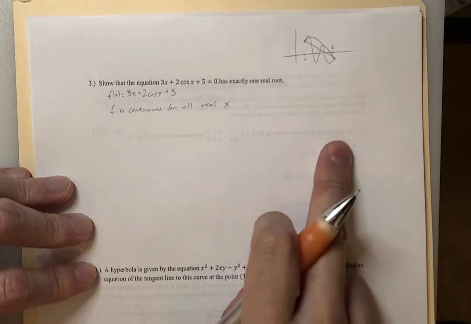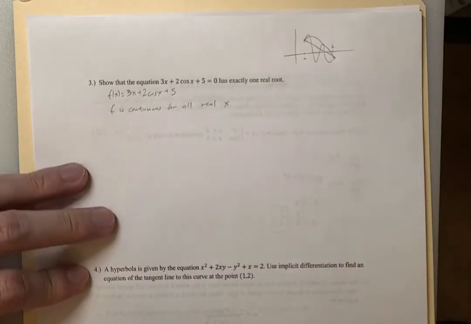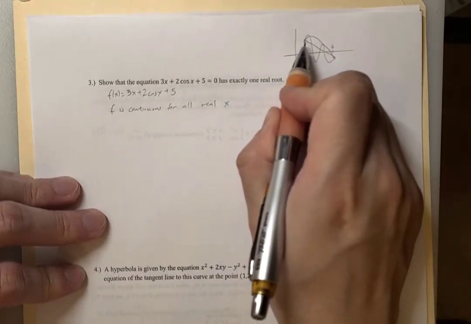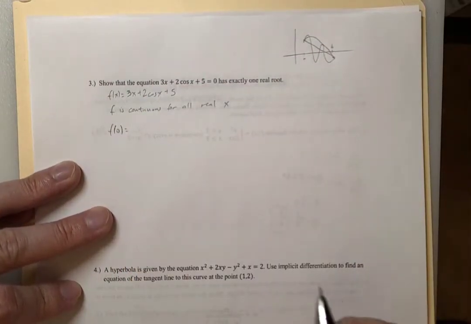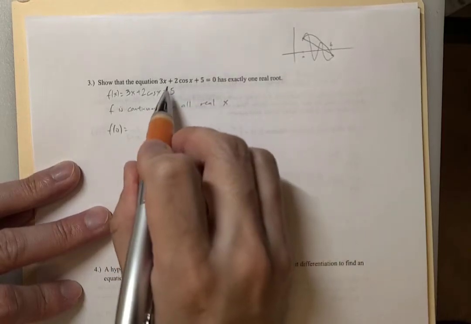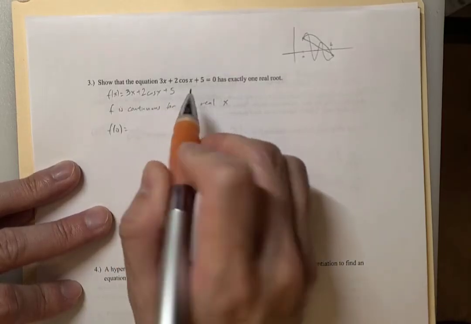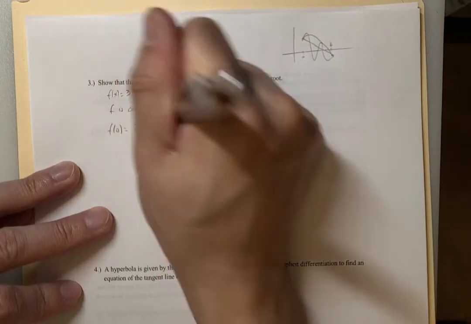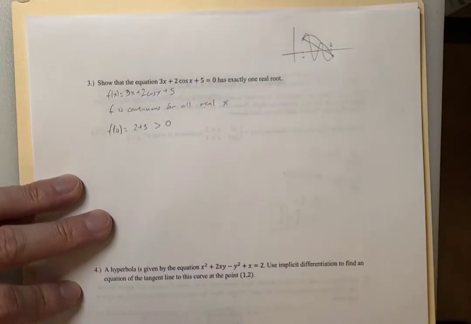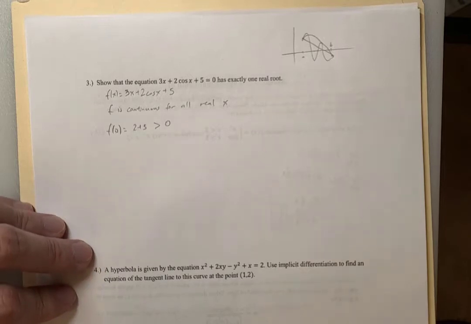All right, so we said that now we can use intermediate value theorem. So let's try to find a point where it's positive and a point where it's negative. So let's pick an easy point. Let's say f of 0. Where is that? Well, what is the value? That would be 0 plus 2 plus 5, which is positive, okay?